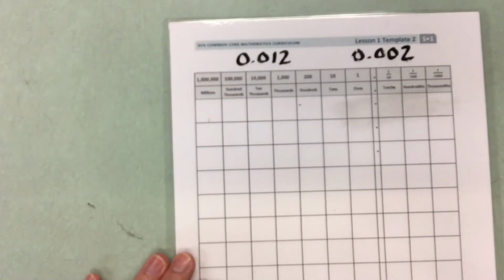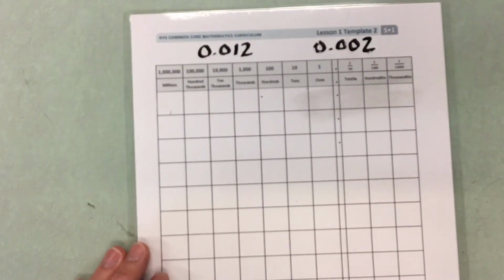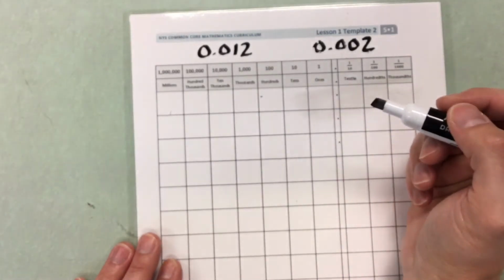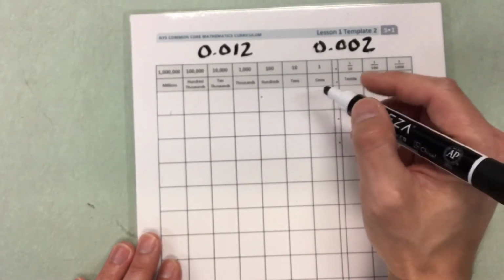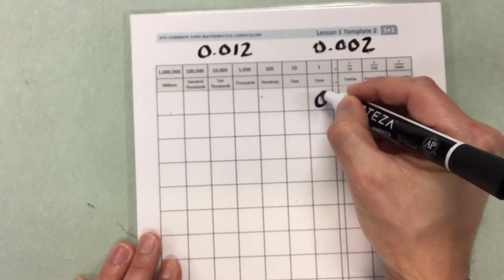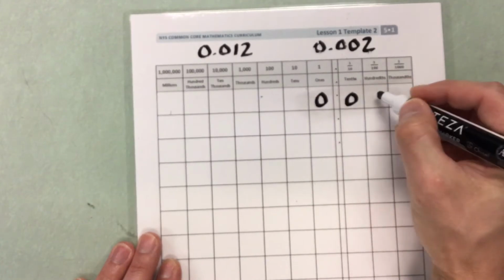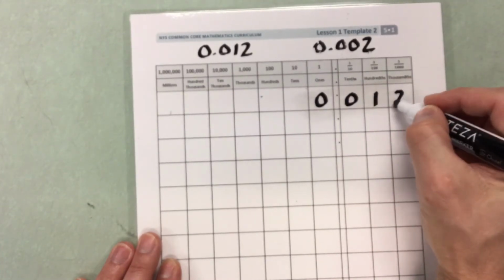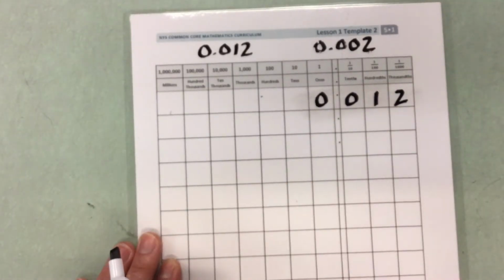So we have our two decimals up there at the top. We're going to put them in the place value chart. As we go along, you should be putting these in your place value chart as well. So for the first one, we have 12 thousandths. So we have 0 ones, 0 tenths, 1 hundredth, and 2 thousandths. So that would be what 12 thousandths looks like in the place value chart.